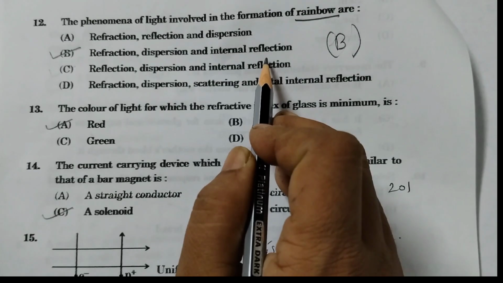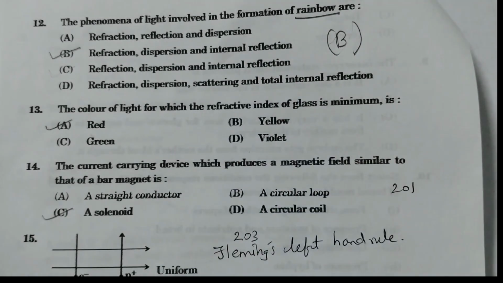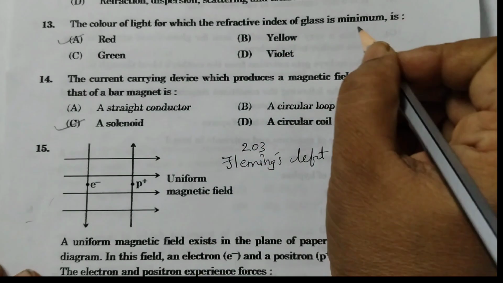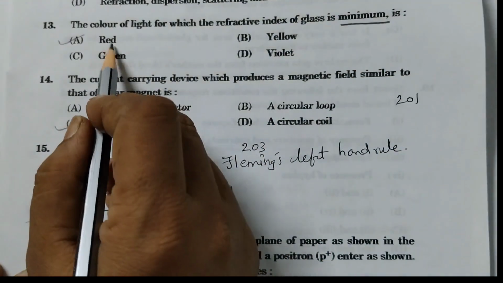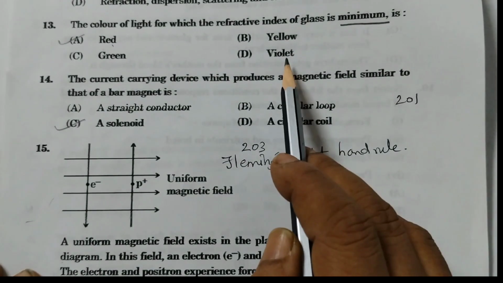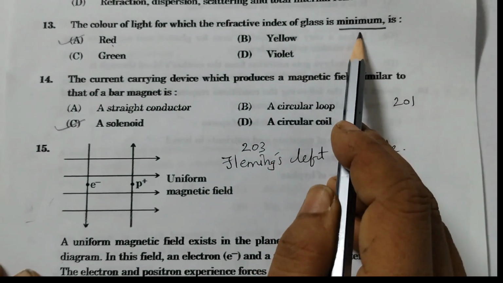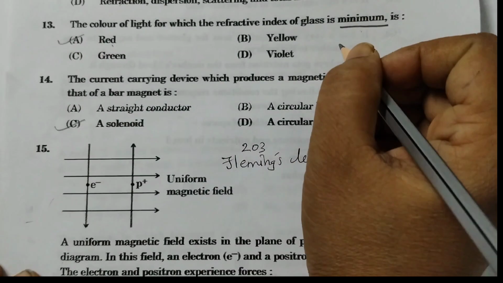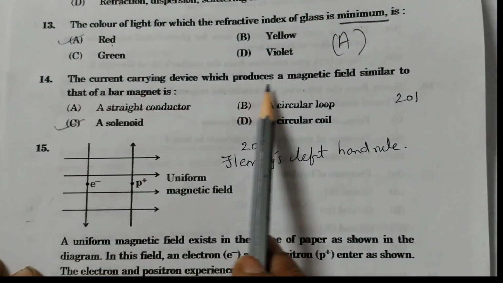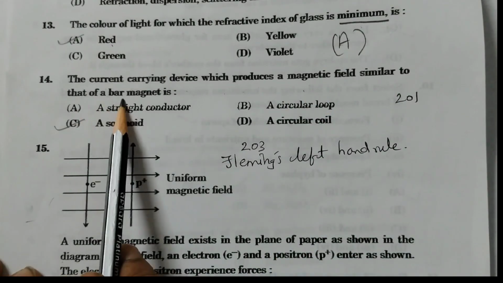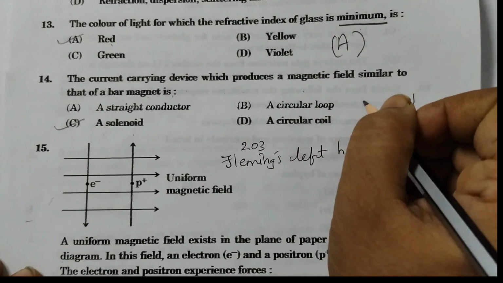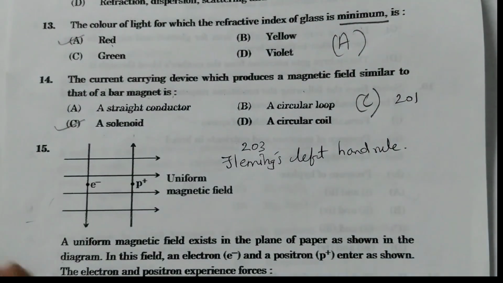The same question is also given in the NCERT exemplar. The color of light for which the refractive index of glass is minimum is red color. If maximum were written in place of minimum, then it would be violet. This is given as minimum, so it is red. The correct option is A. The current carrying device which produces a magnetic field similar to that of a bar magnet is a solenoid. Correct option C, a solenoid.